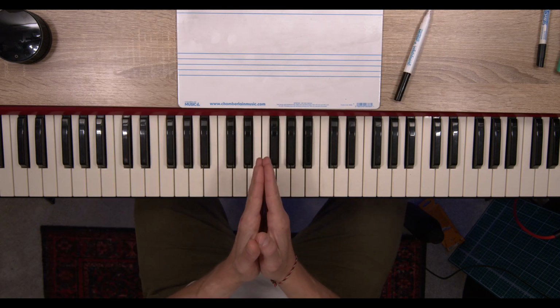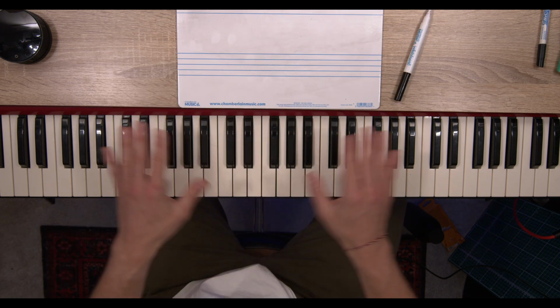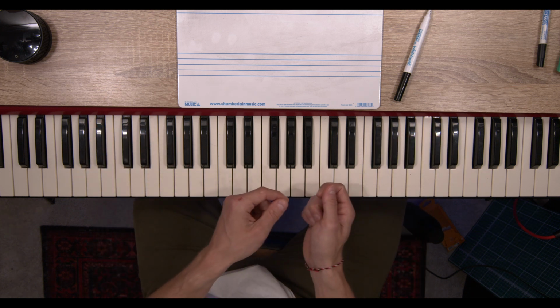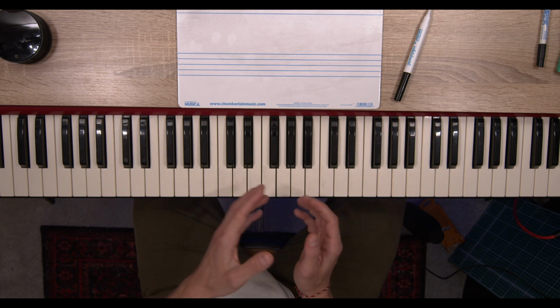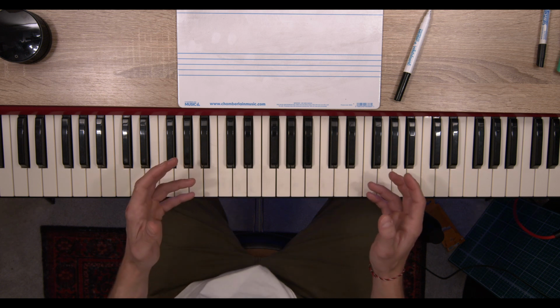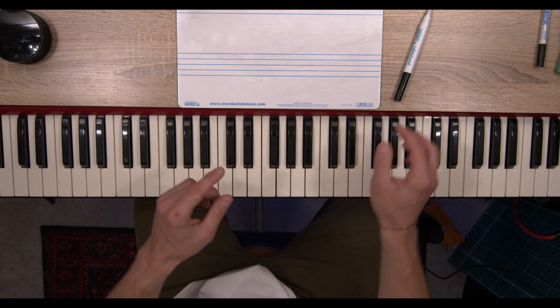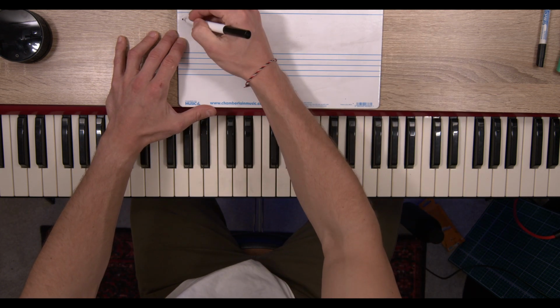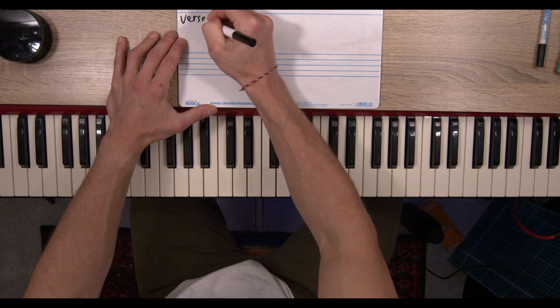By knowing that sequence, we already know a lot of Let It Be. But there's a little bit which we need to add on towards the end of the verse and to the chorus to make the complete song. So let's start with the verse. So the verse goes like this.